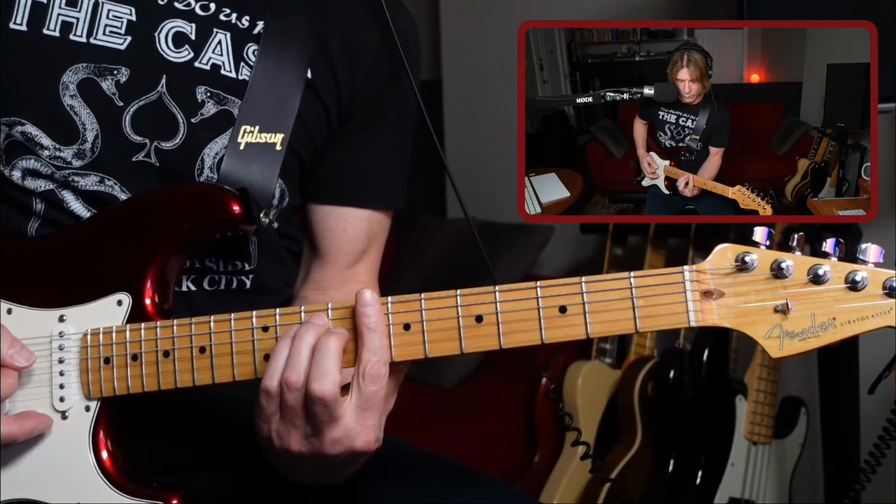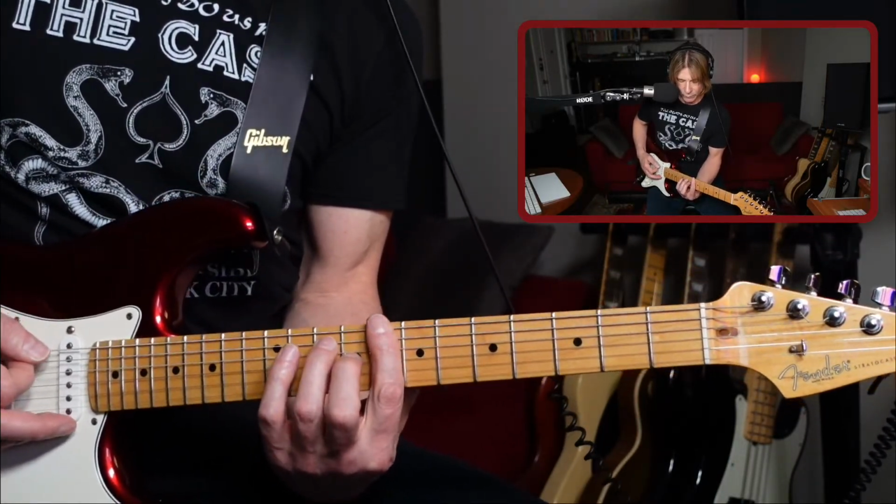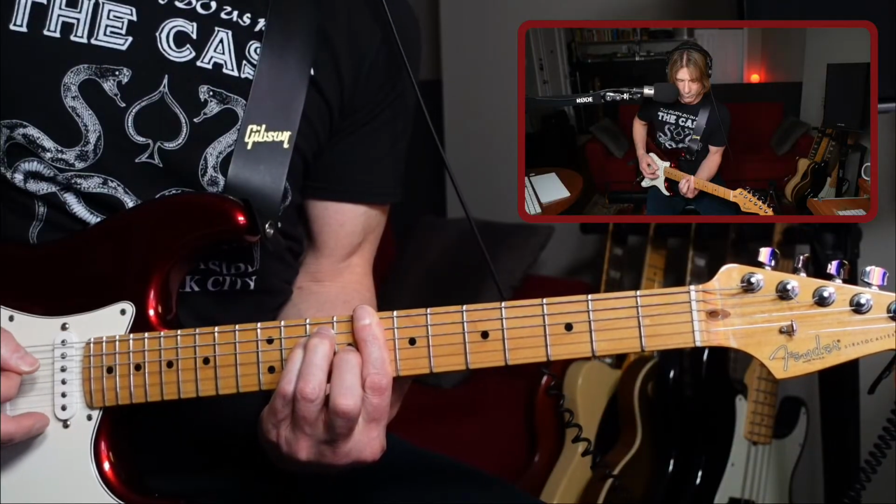So what's the difference between playing this full C chord or the fifth?